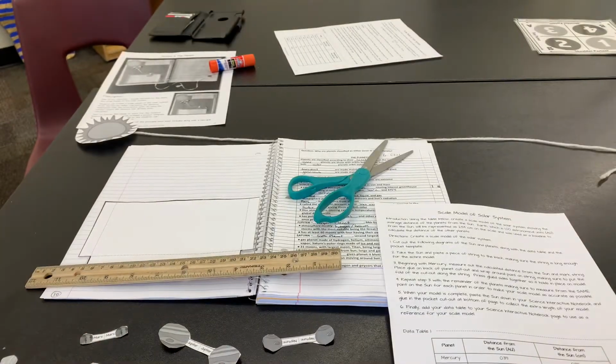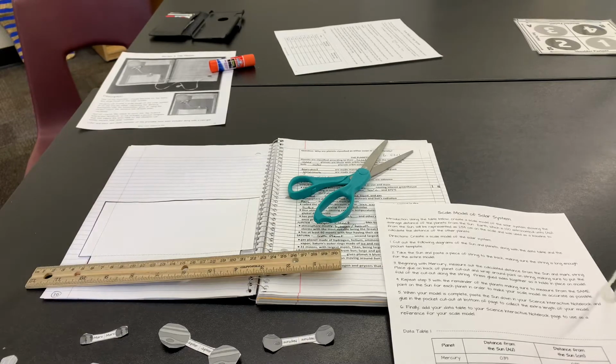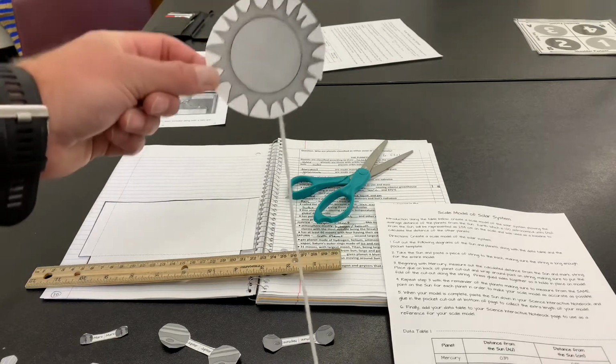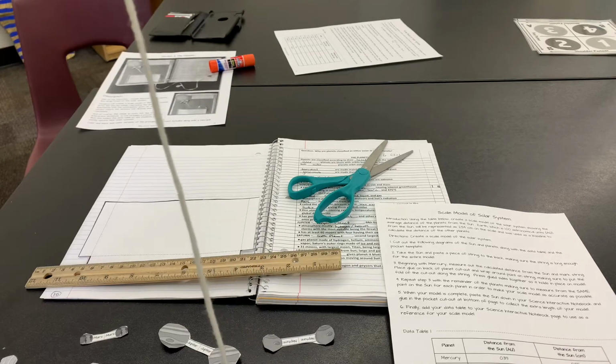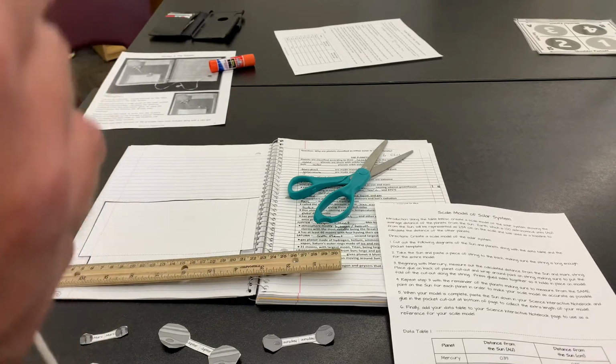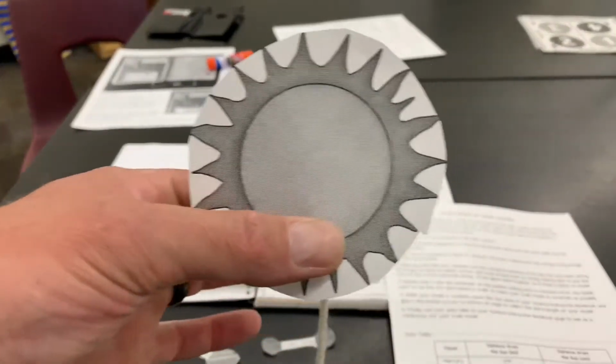All right, sixth graders, hang in there with me. This part can get a little bit complicated, but I think we're going to be able to really get through this together. So first, what you're going to do is you're going to take a long piece of string if you have one. If you don't have a string, then you can use a ribbon, maybe an old shoelace, really anything that you can tape to the back of this that'll be nice and long. And what you're going to do with that is you are going to take that string and glue it right to the back of the sun.